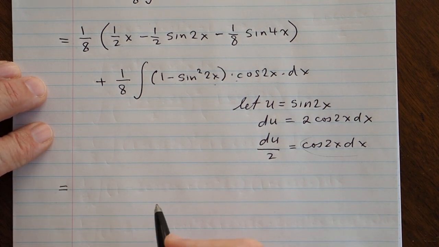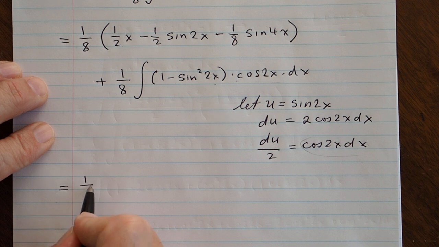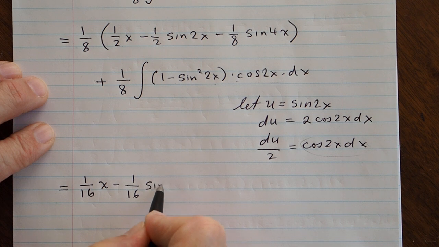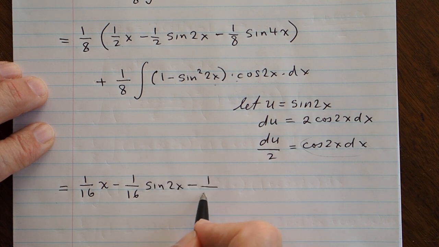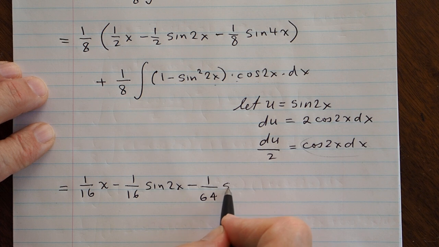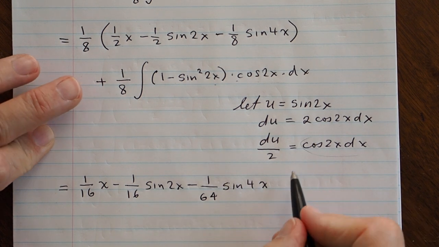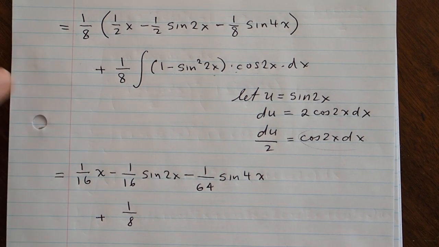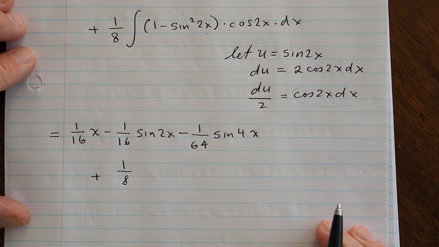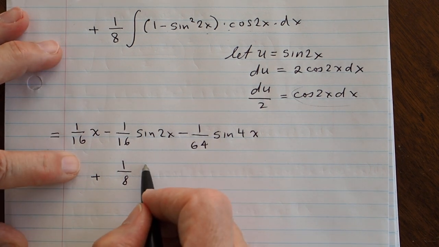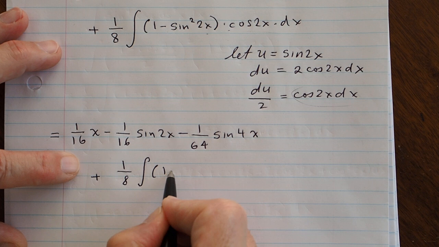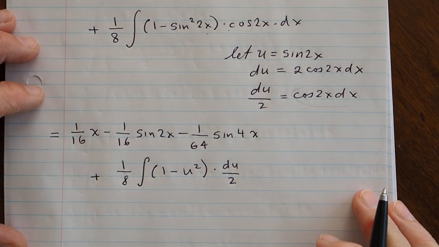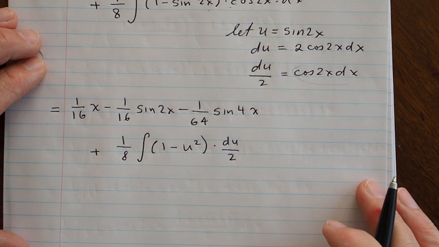So that will give us, at this stage, 1/16 of x minus 1/16 of sine 2x minus 1 over 64 sine of 4x plus 1/8 of our integral, which is emerging here, right? 1/8 of 1 minus u squared times du over 2, where u takes on the role of sine 2x.